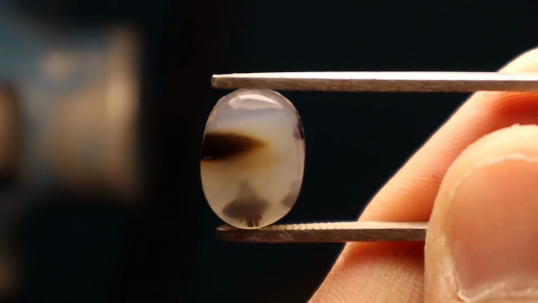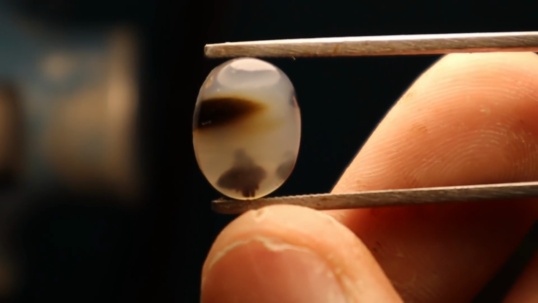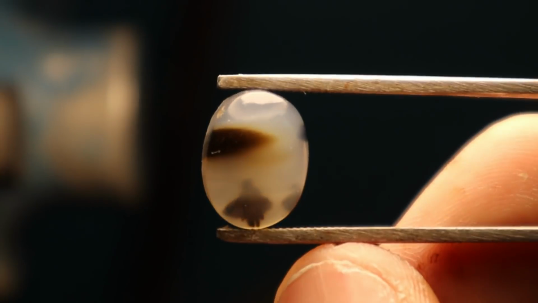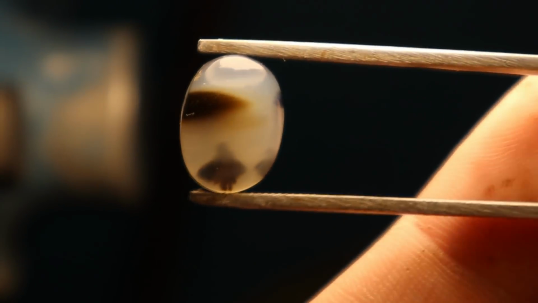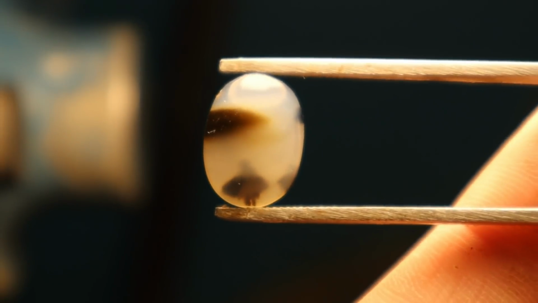There we go. Found the focus. See a little kind of tree scene down at the bottom. This one was weird and I cut it on the wrong angle. I wanted to get deeper into that pocket, but oh well. Again, it's still a really, really pretty cabochon.